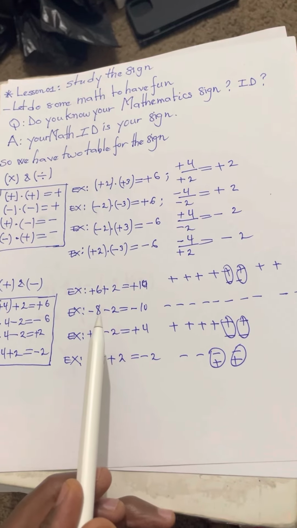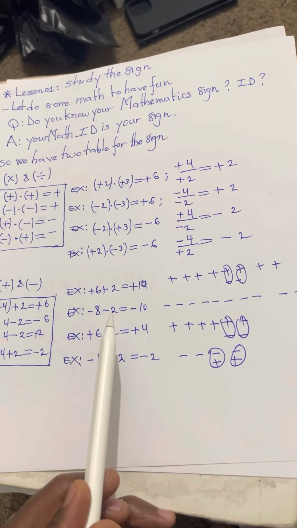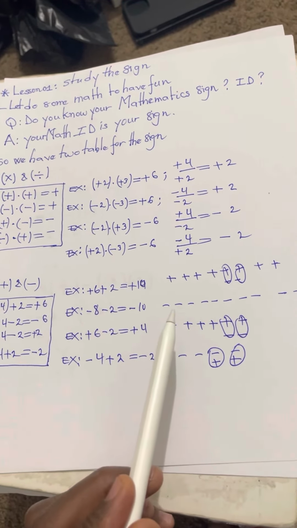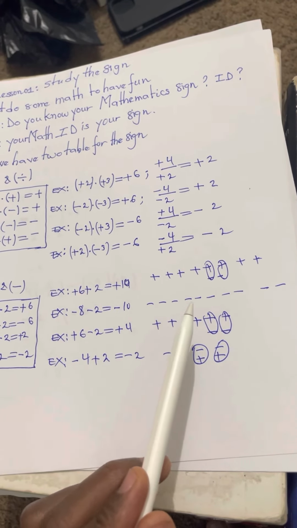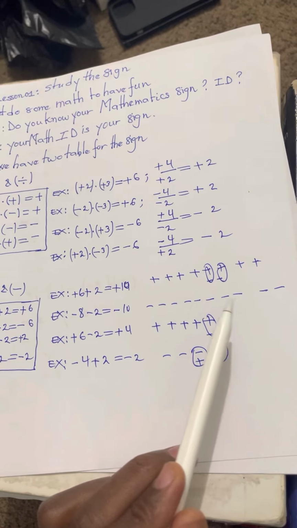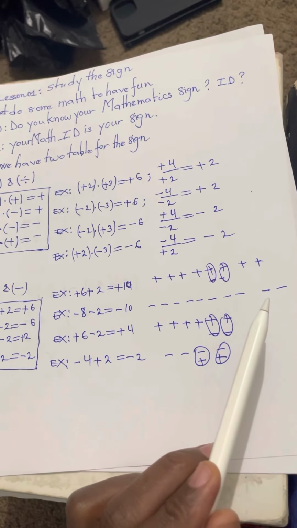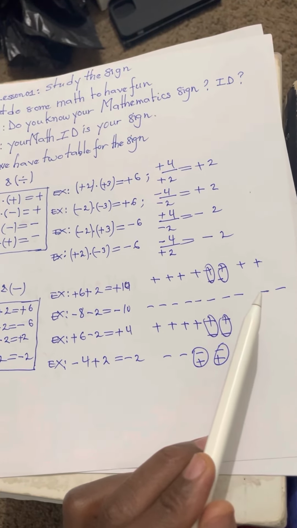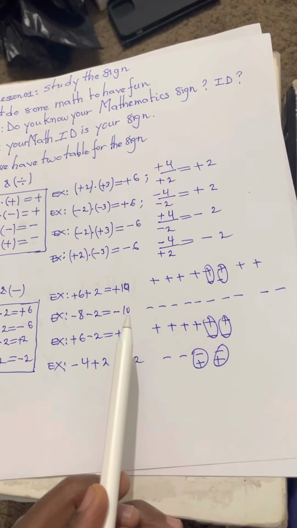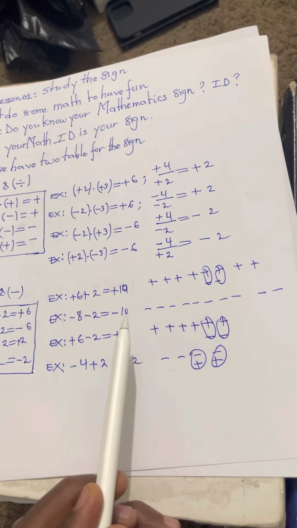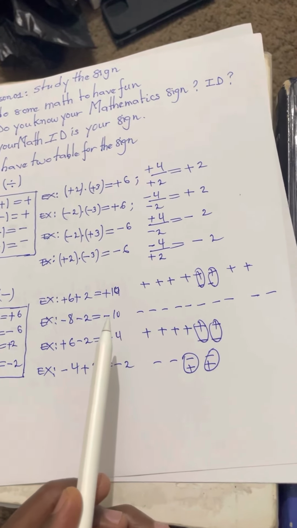Now, if you have a negative 8 and a negative 2, let's symbolize that by signs. How many negatives do I have? 1, 2, 3, 4, 5, 6, 7, 8 negative signs adding to two negative signs. So when you add them in total, you find yourself with negative 10. So the answer is negative 10. It sounds like you're adding backward.